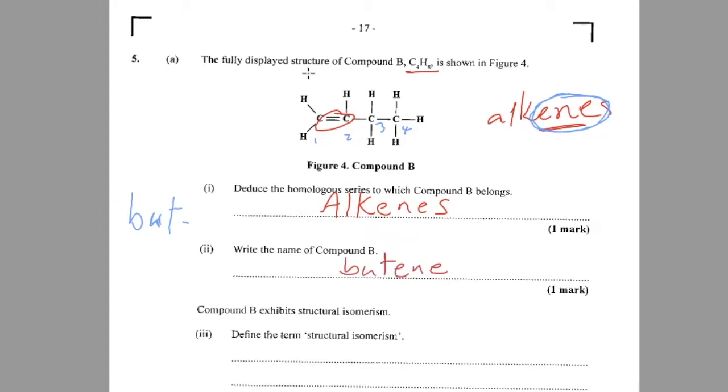Now, because that functional group could be in the middle here, we can just say this is normal butene. And we normally put N-butene there. We could also call it but-1-ene. All right, and we'll look at why we call it but-1-ene based on the question that is coming.